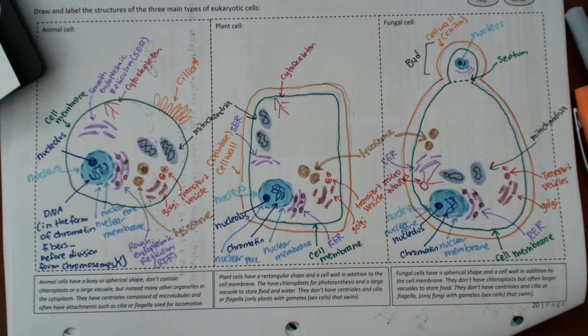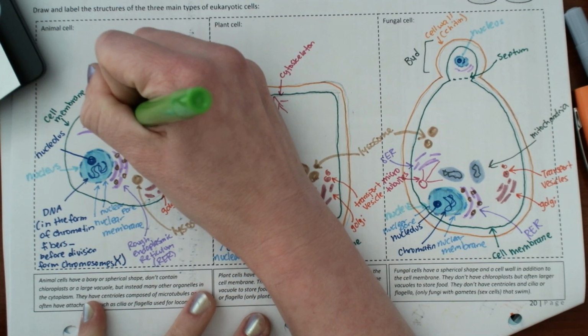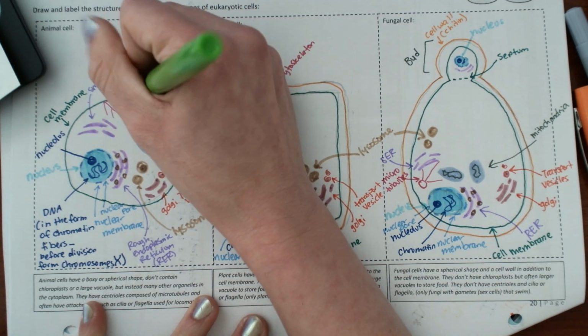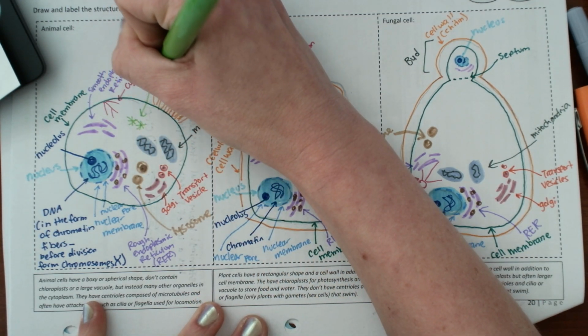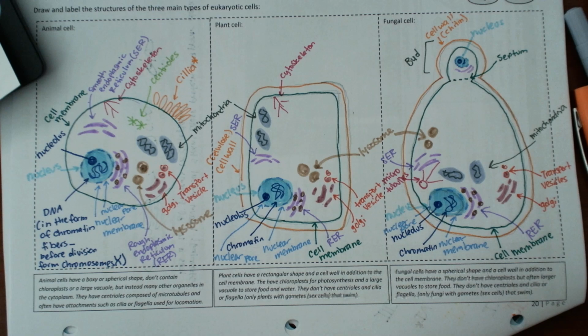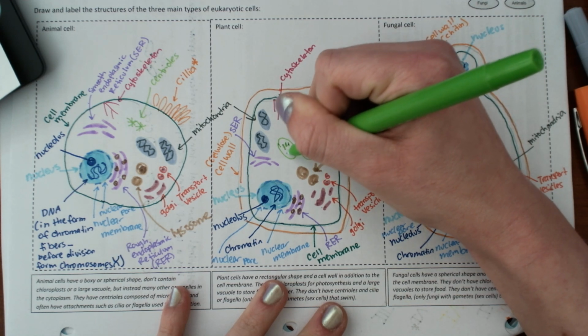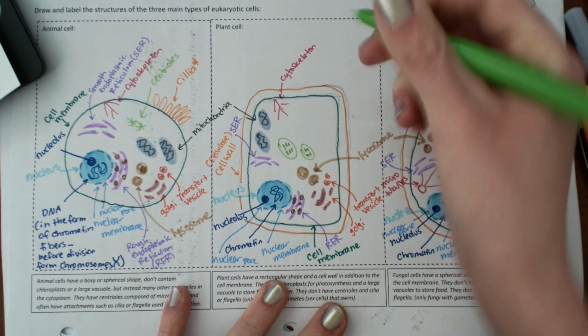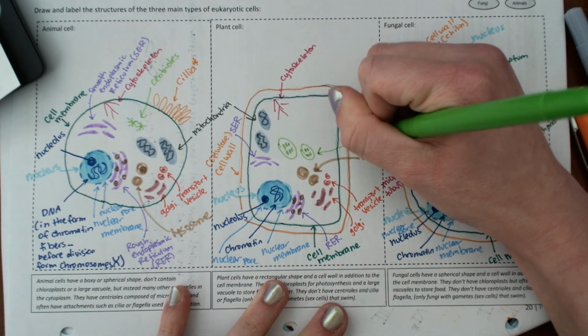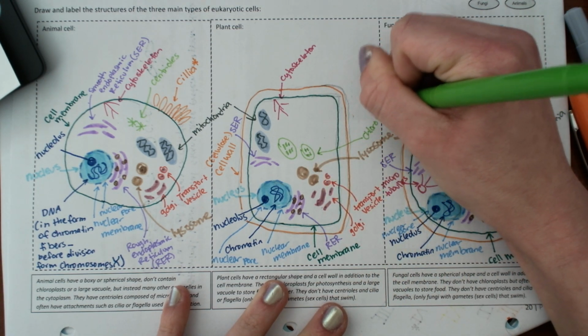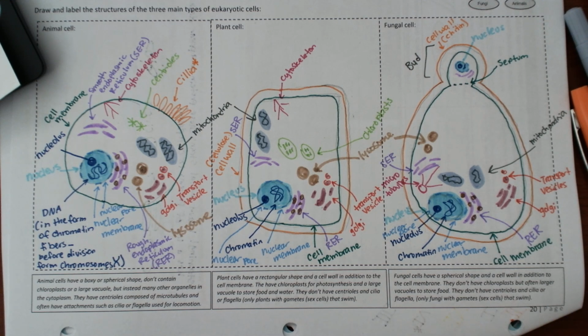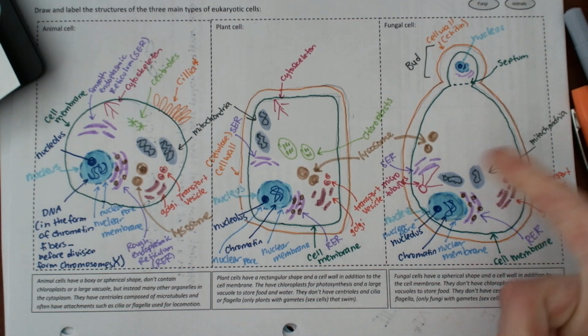Let's see. All right, specialized stuff. In animal cells only, we have centrioles, which help organize the cell for cell division. In plant cells only, we have our chloroplasts. And then in plant cells, this is going to look weird now because I left too much space over here.